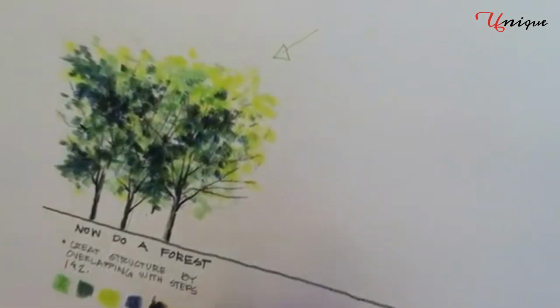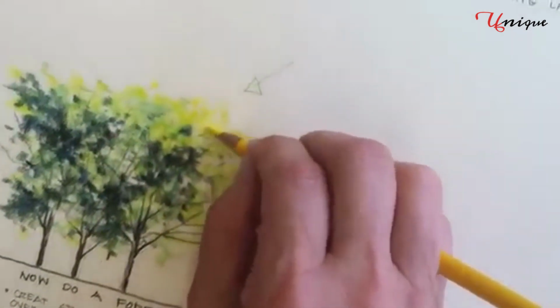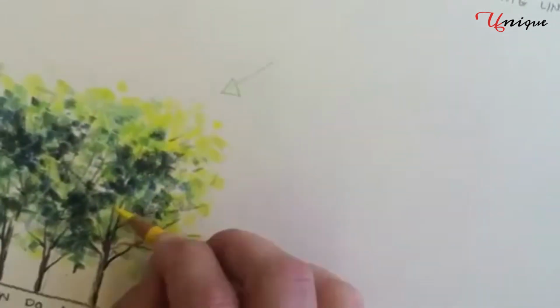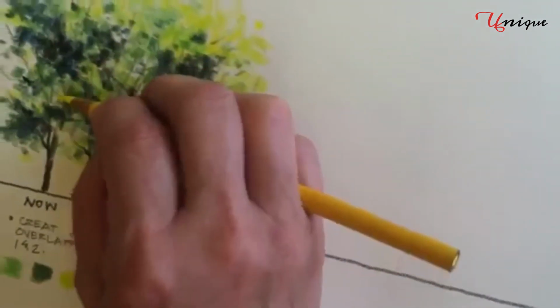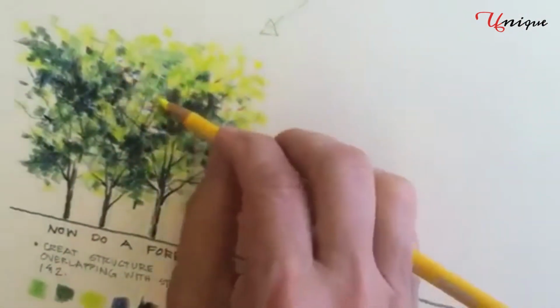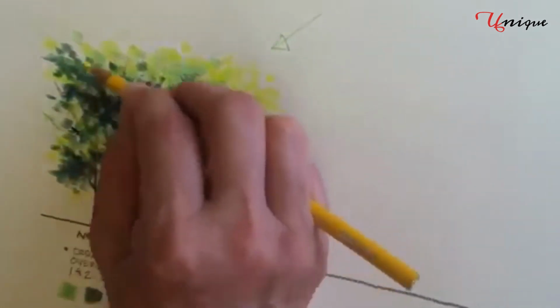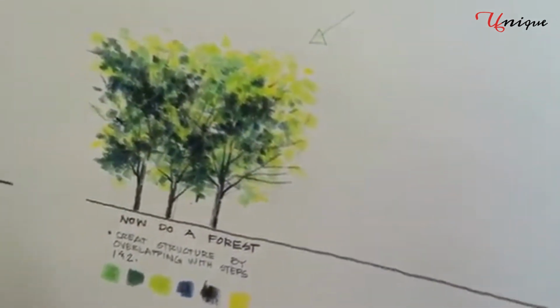Okay, and then a little bit of yellow. And we're going to add this to the area in sun, brighten it up a little bit more. But then I'm going to add it over here and here, so it looks like the sun is going through the branches and hitting other branches in other areas. There.